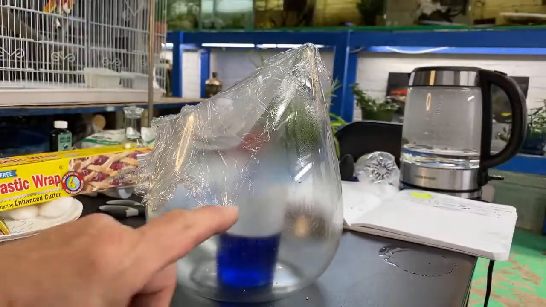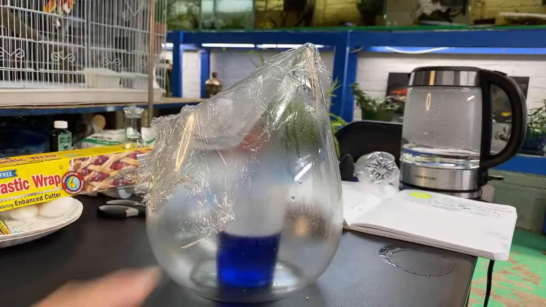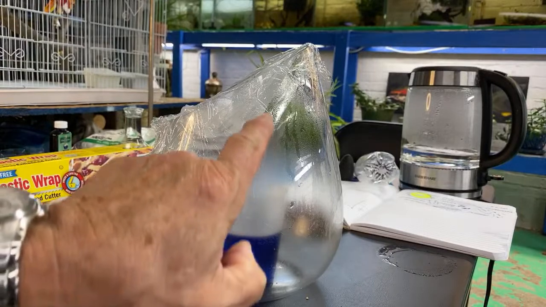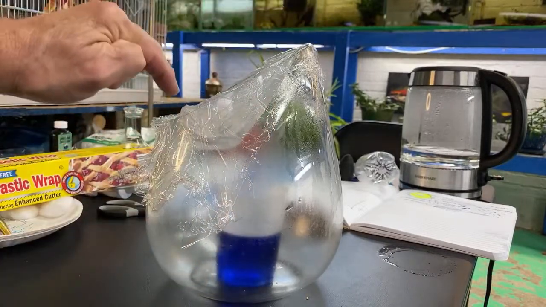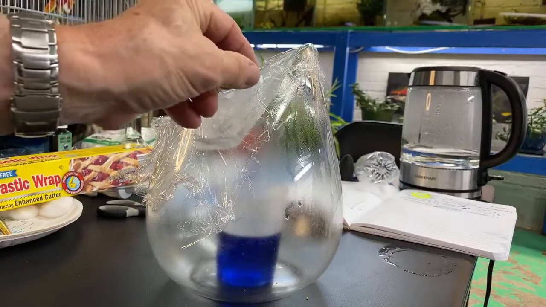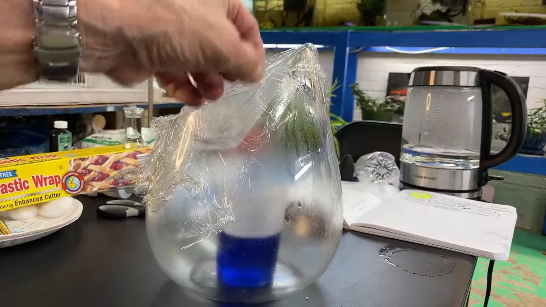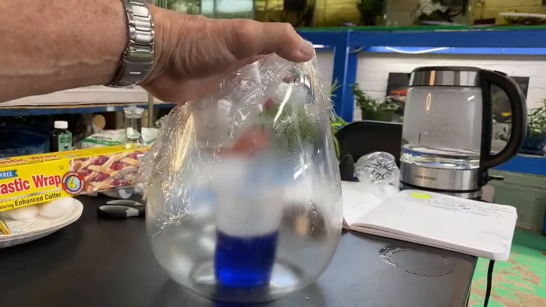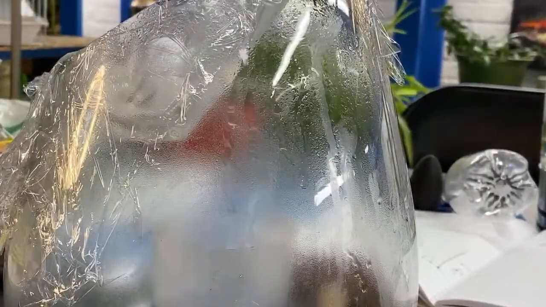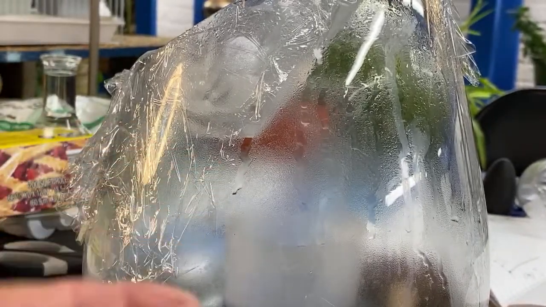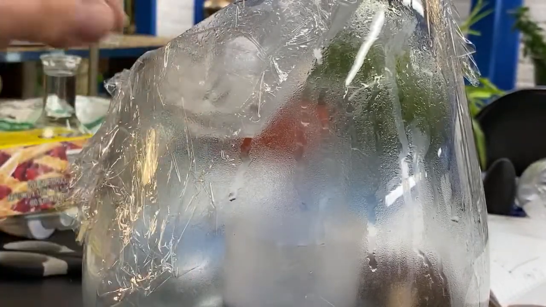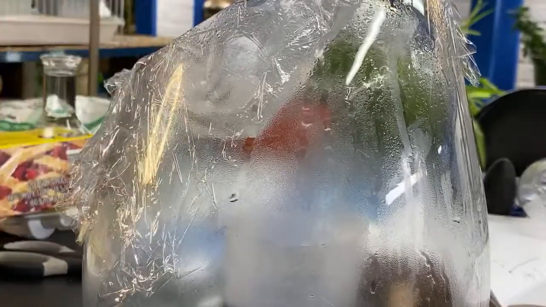So maybe the blue water is staying here, but the water is evaporating, coming up, hitting the cold of the ice, and forming water on the sides here. Let me turn it around so you can show. Look, check it out. Look at all that water. Can you see these water drops falling down right there? Oh, there goes one. Right here. That's the warm water coming up, hitting the ice, and going down.